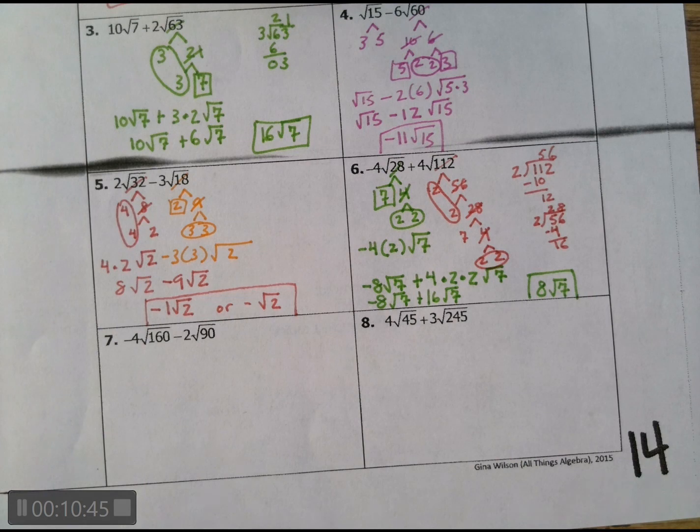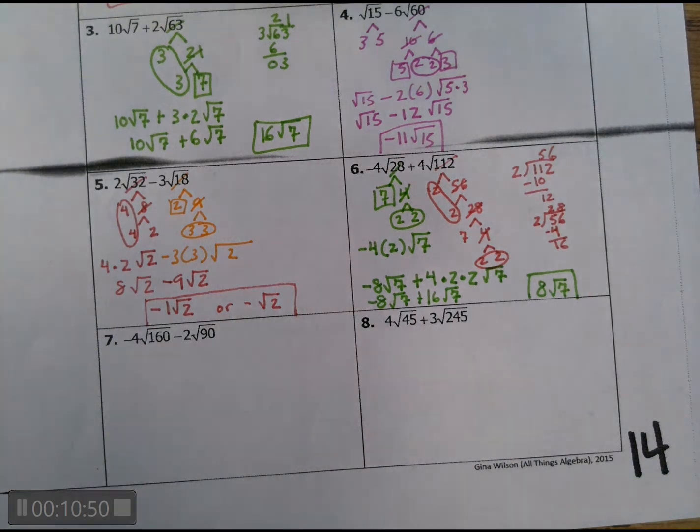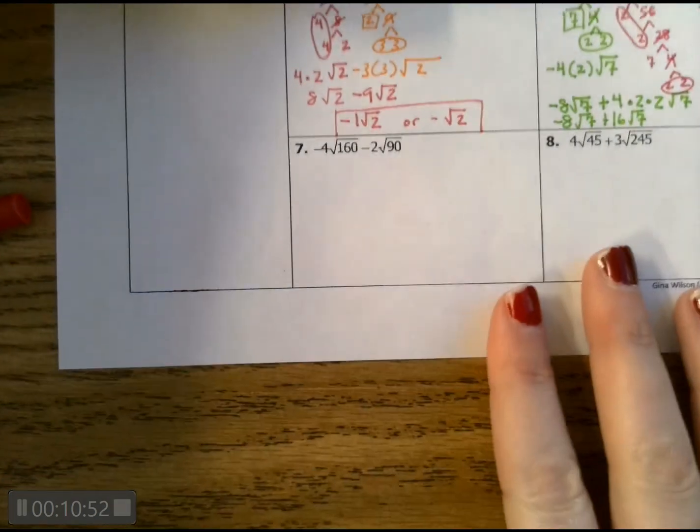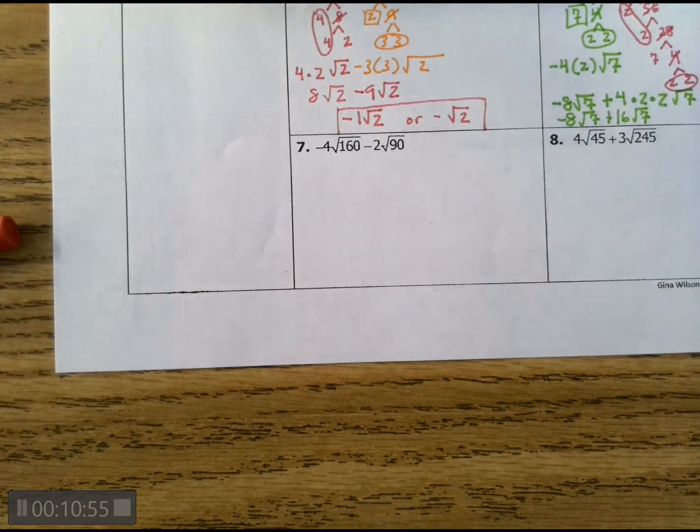Okay, that is definitely one of the harder ones that you will see because you just had to do so much work. Alright, speaking of so much work, let's do 7. And then you guys can do 8 on your own.